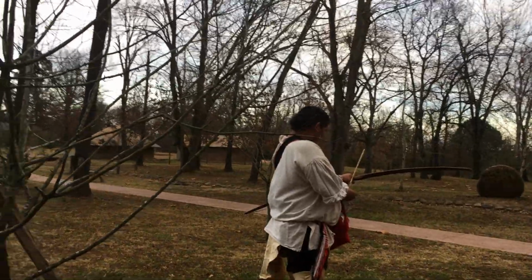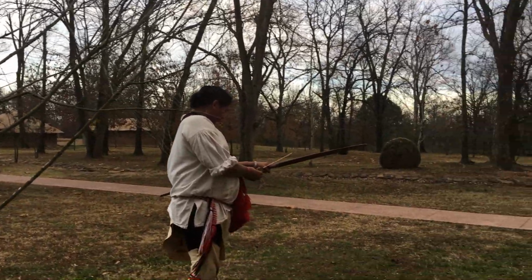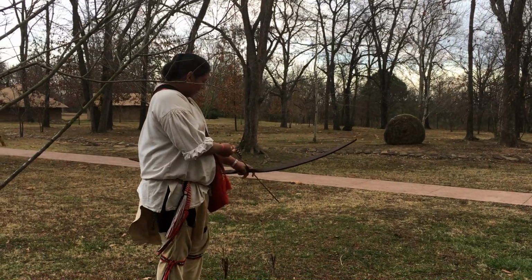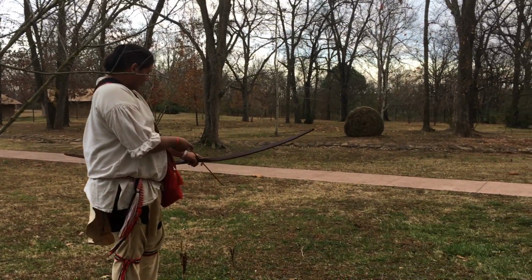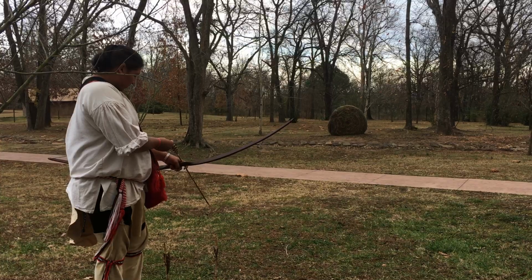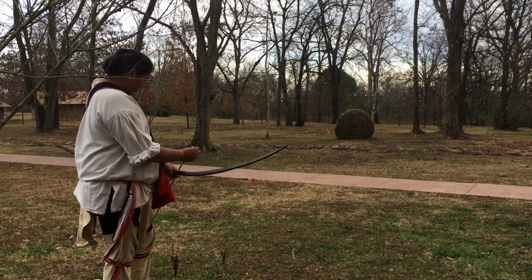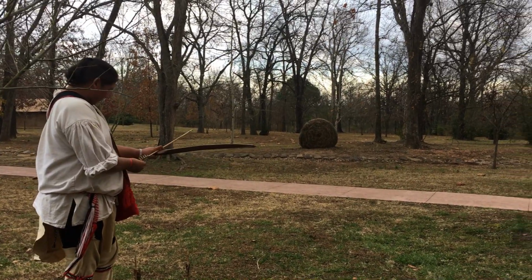Now, you notice the kind of tips he's using is actually brass tips. We were trading for the brass kettles. When they tore up, we didn't throw them away. We recycled them. I'm going to let Jeff shoot for you. I'm going to get me a drink of water over here.